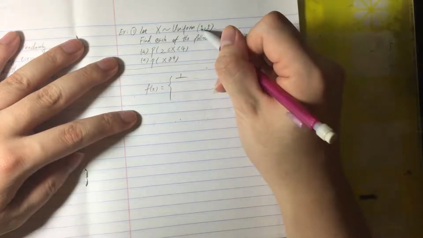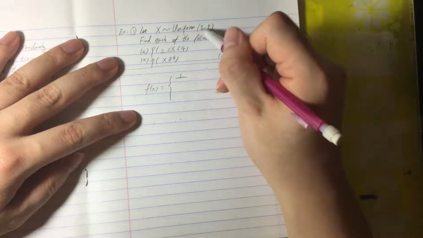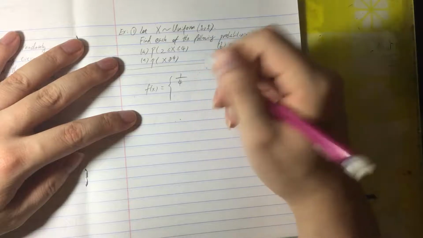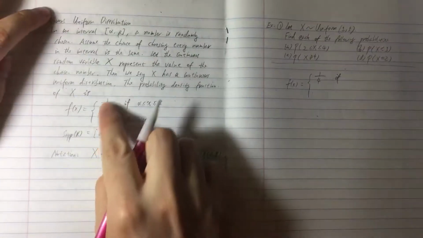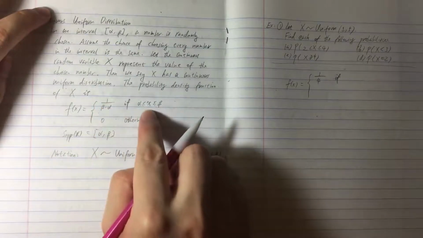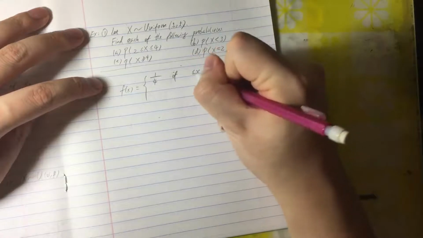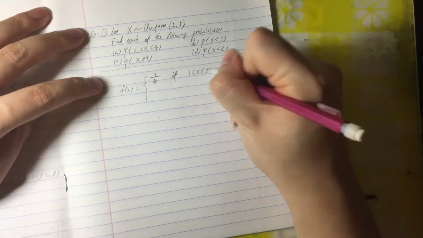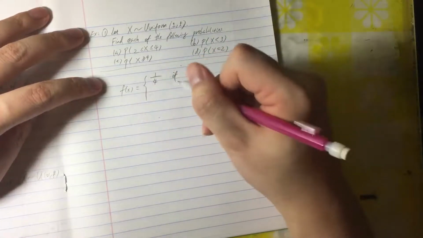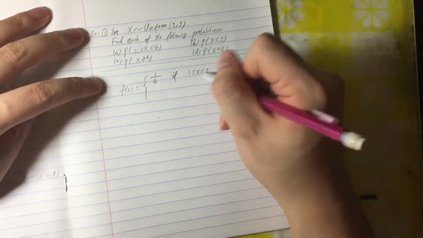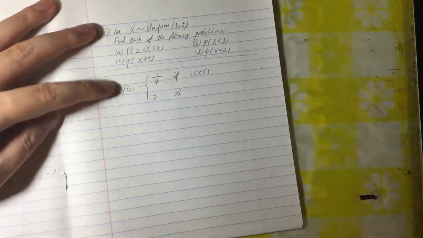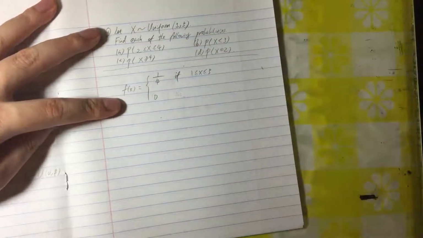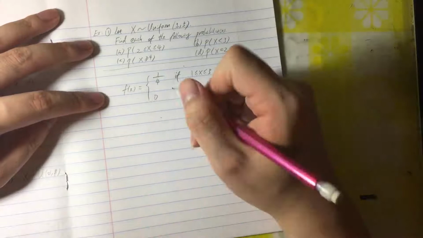Here, number 1 is alpha, number 4 is beta. Beta minus alpha is 4. F of X is 1 over beta minus alpha if X is between alpha and beta. So F of X equals 1 over 4 if X is from 1 to 5, and 0 otherwise. This is the probability density function of X.